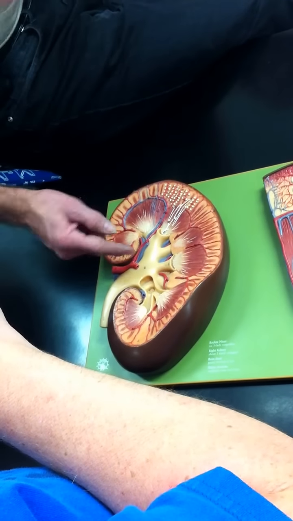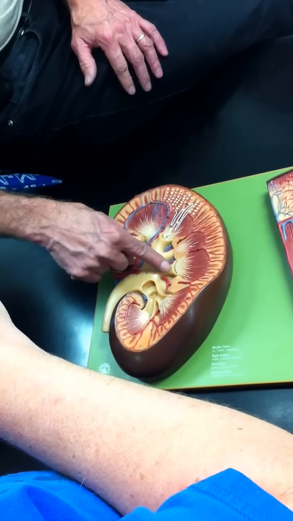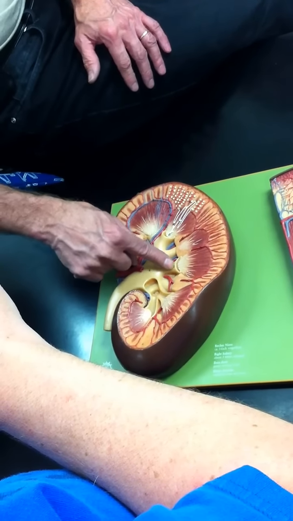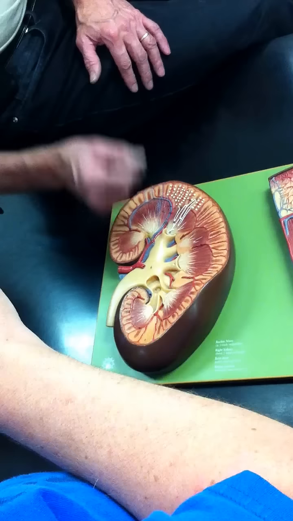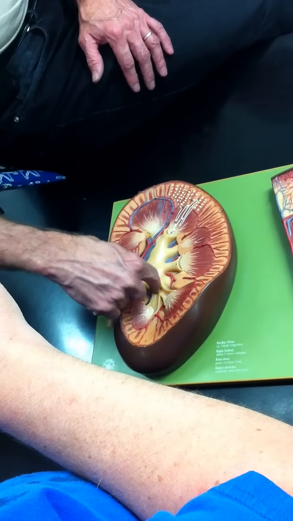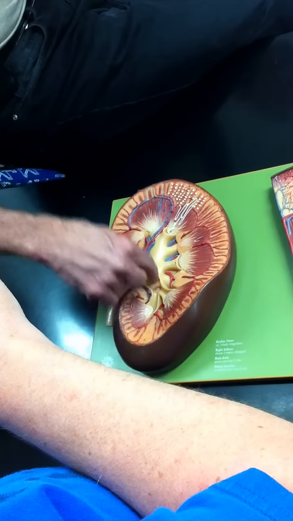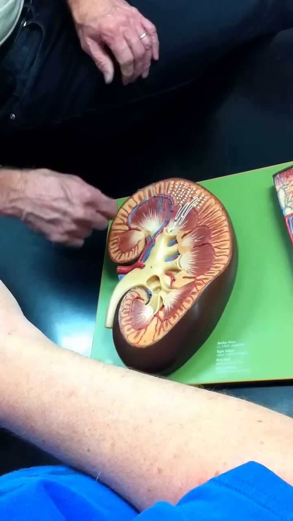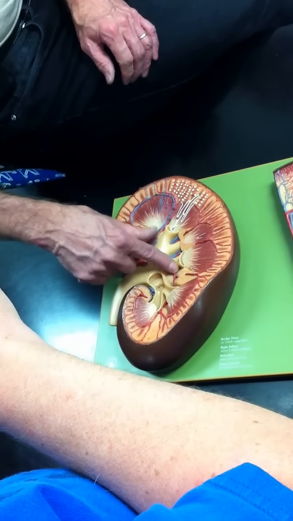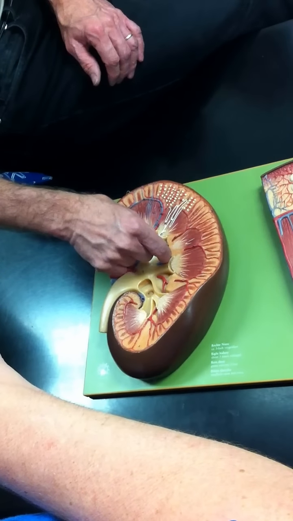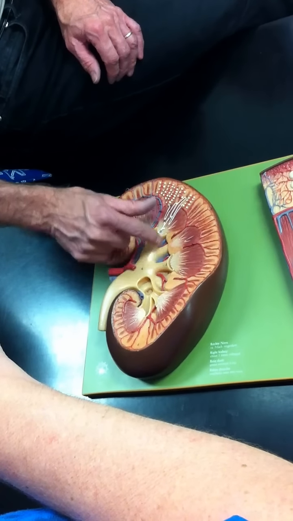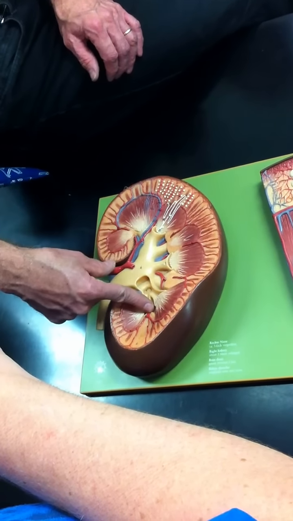It is collected by these funnel-shaped collectors called minor calyces. Each one of these is a minor calyx. There's a cutaway view of one there. Here's another there. Down in there, we're looking down in one, seeing a renal papilla down in there. The spaces between the minor calyces are your renal sinus, and actually they would be filled with fat. On this model, they're not, but in life they would be filled with fat.